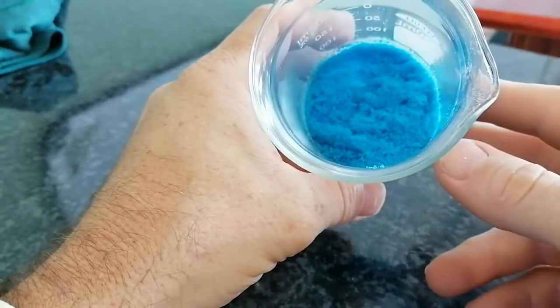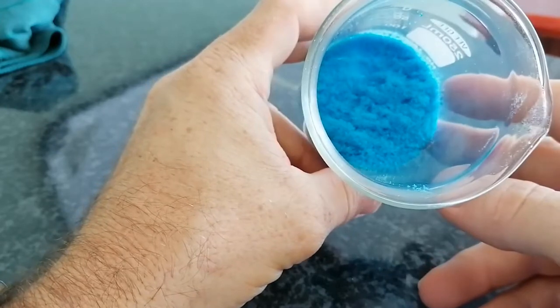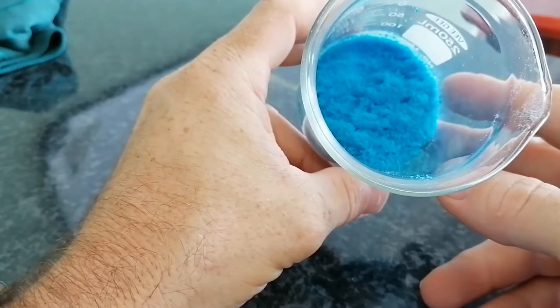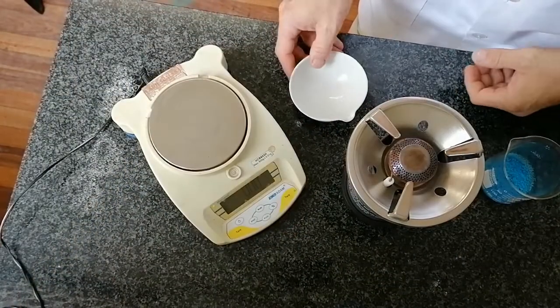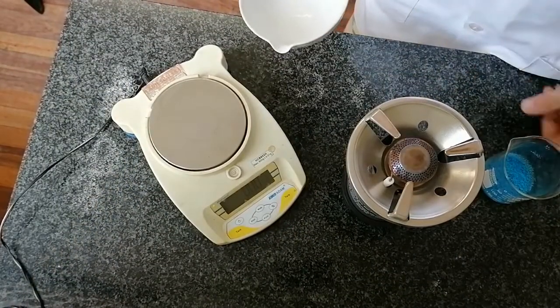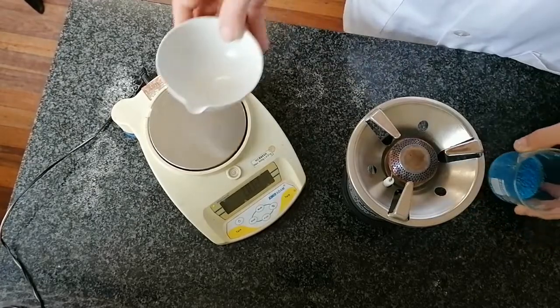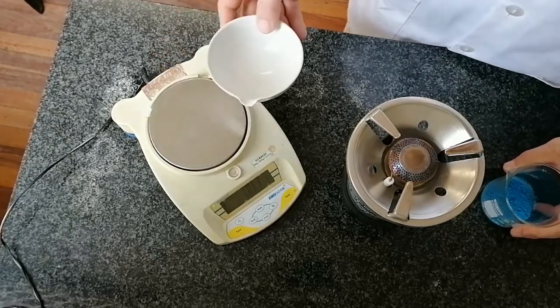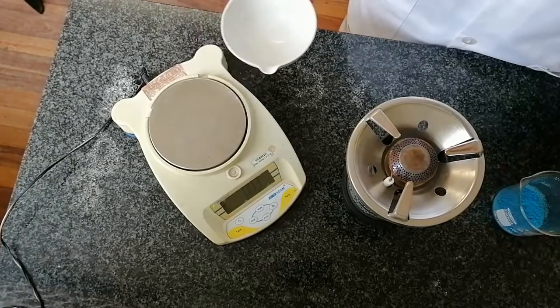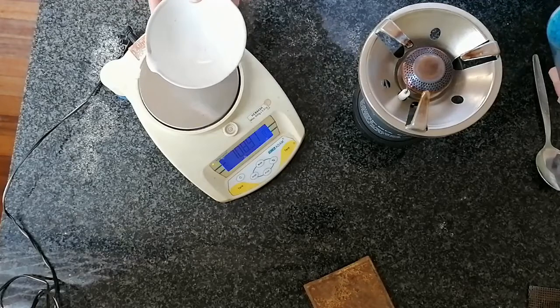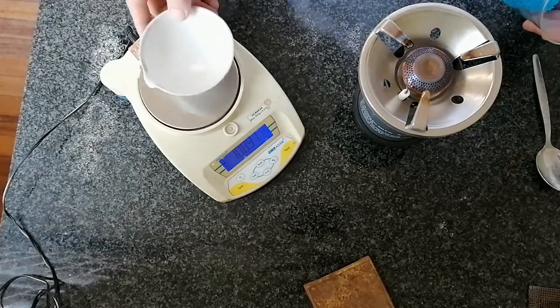I'm going to perform an experiment where I'm going to attempt to remove those water molecules and simplify the compound. So I'm going to use a small evaporating dish, and I'm going to measure out the mass of a sample of copper sulfate, which I'm then going to heat over the gas burner. And then we'll see what mass we end up with afterwards.